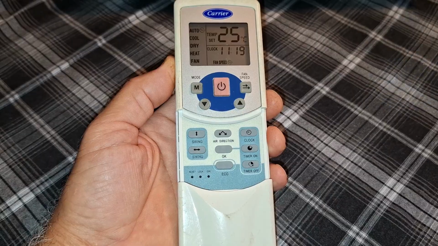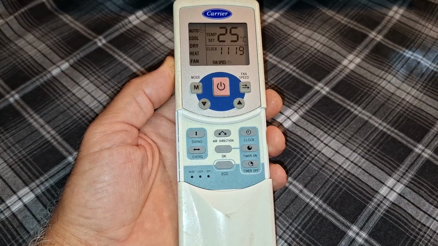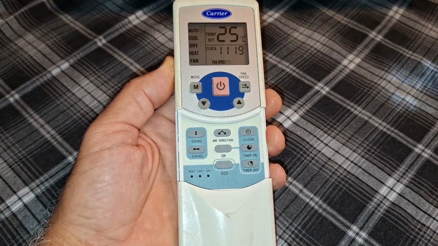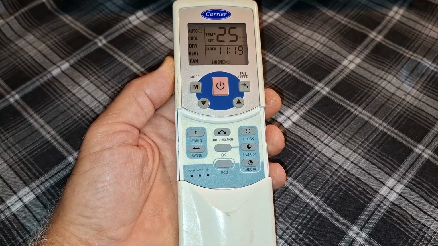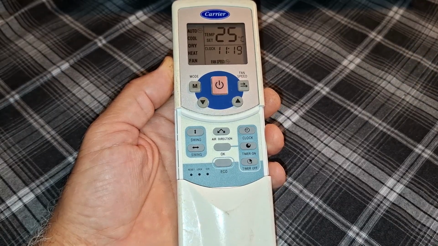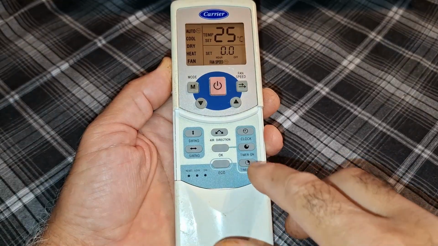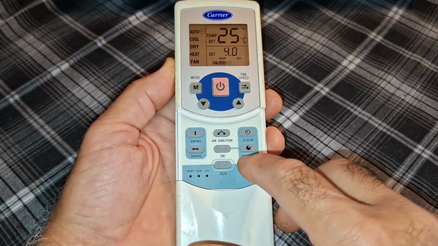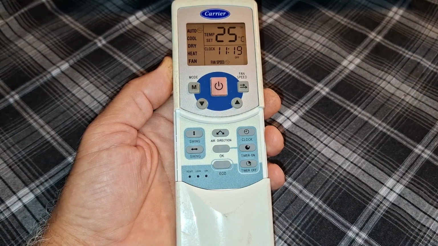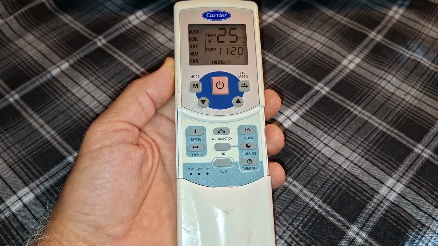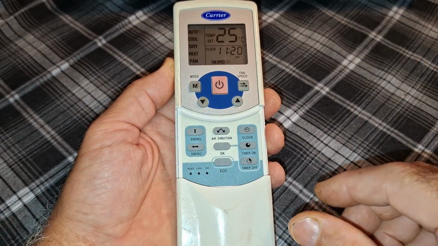Or we lie down in bed and we want the air conditioner to turn off after 6 hours. For this, we press the timer off button and set it to 6 hours and press the OK button to confirm. To cancel this button, we press the same button and reset the indicator.